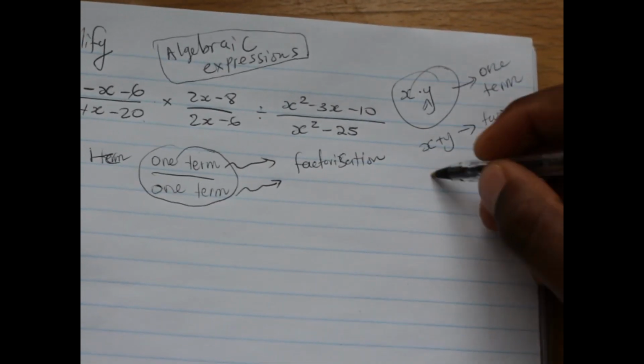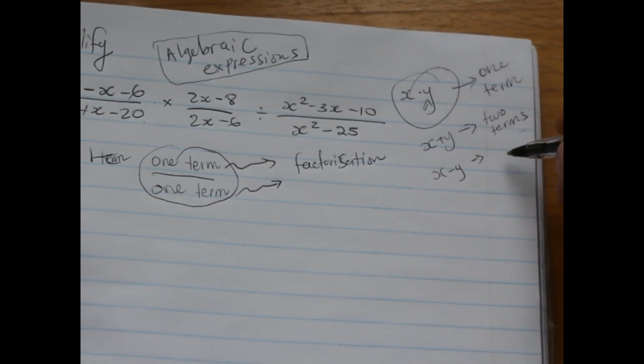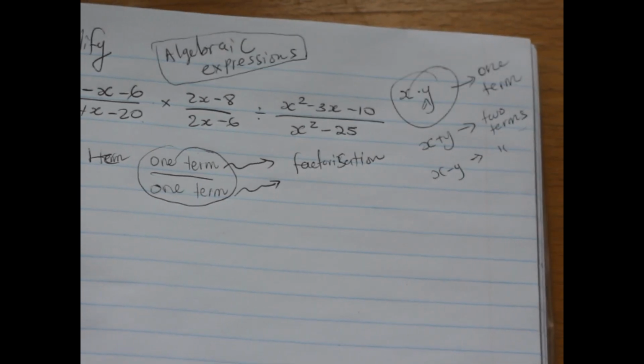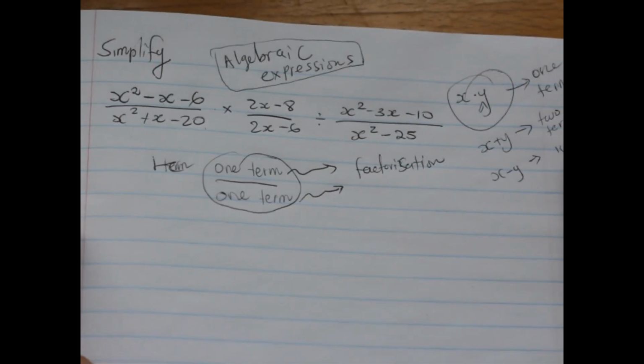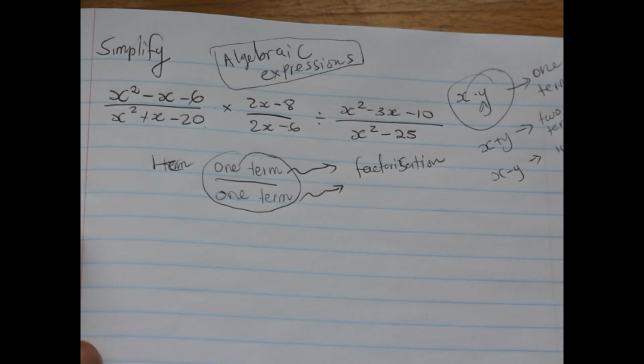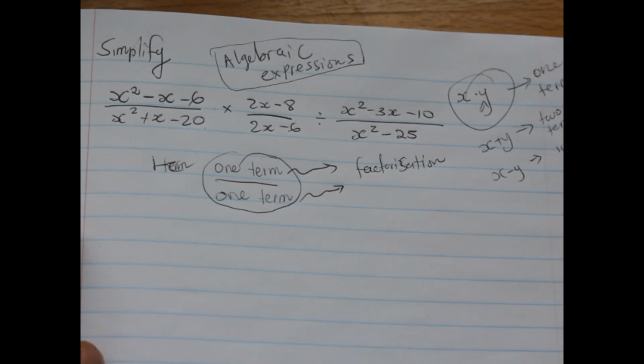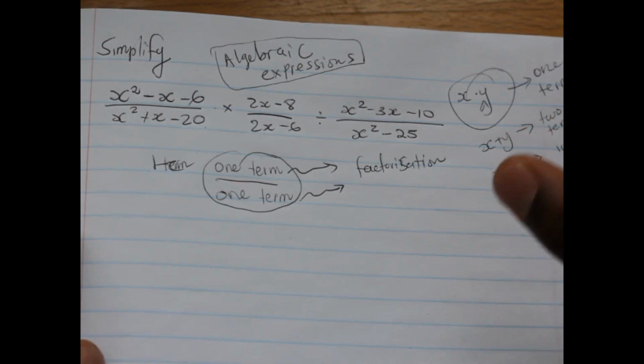And also, if it was x minus y, we would still have two terms. So it's very important to understand that when terms are divided by multiplication, they form one term, but when they're separated by addition or subtraction, then they become multiple terms.